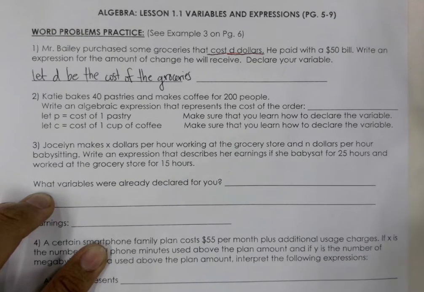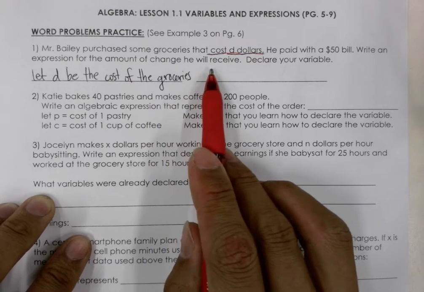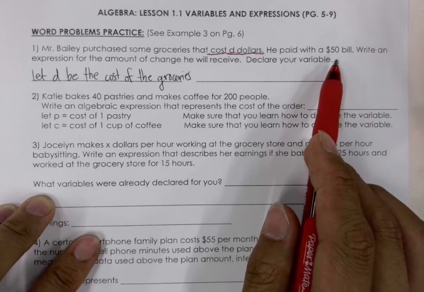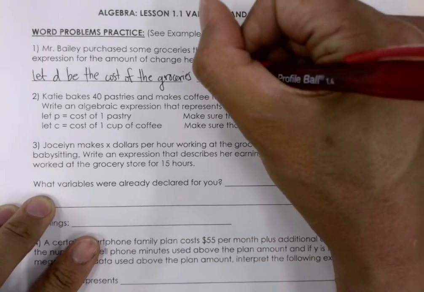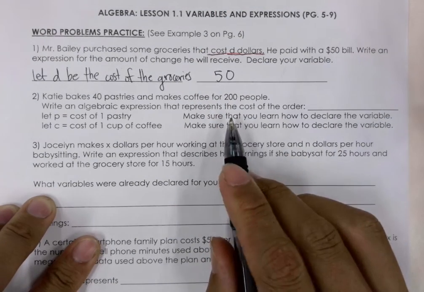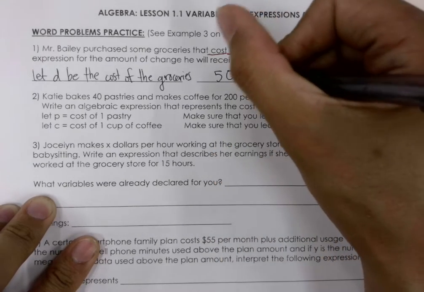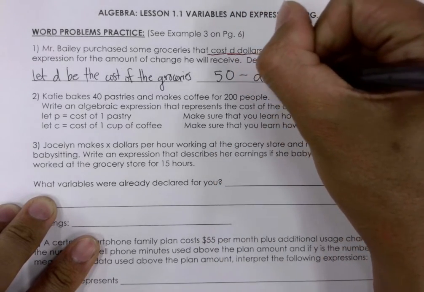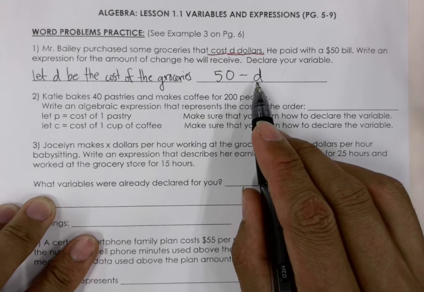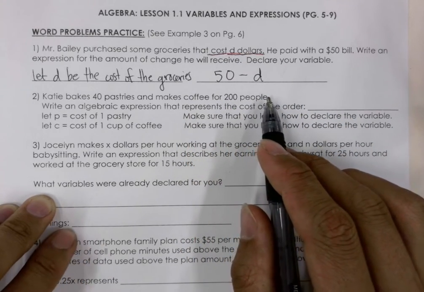Now we need to write an expression for how much change he will receive if he paid with a $50 bill. So what we're going to do is start with a $50 bill. That's the amount Mr. Bailey gives to the cashier. The cashier takes it and subtracts the cost of the groceries, D, and returns the result of this subtraction to Mr. Bailey.